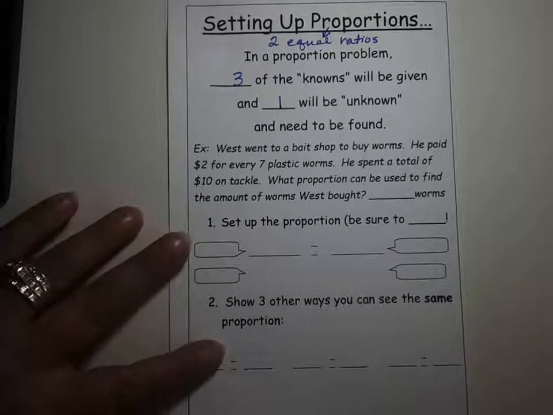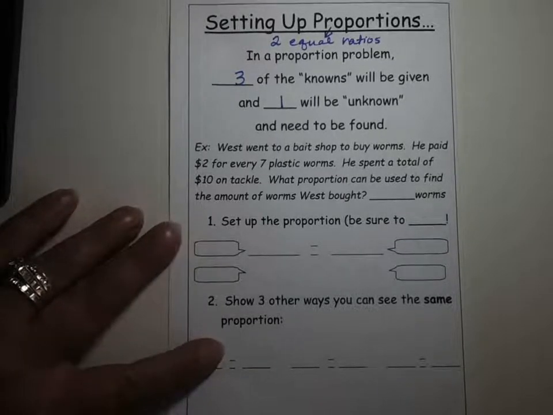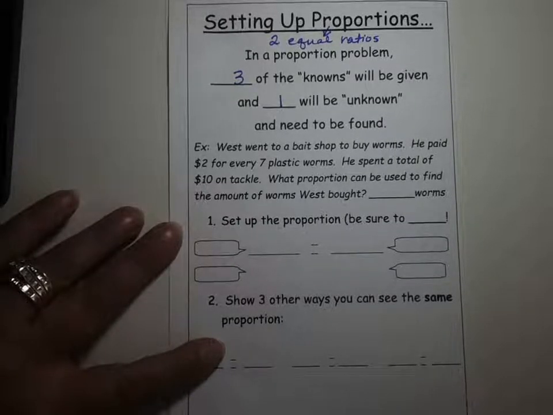West went to a bait shop to buy worms. He paid $2 for every 7 plastic worms, and he spent a total of $10 on tackle. Tackle is what you fish with. What proportion can be used to find the amount of worms that West bought?